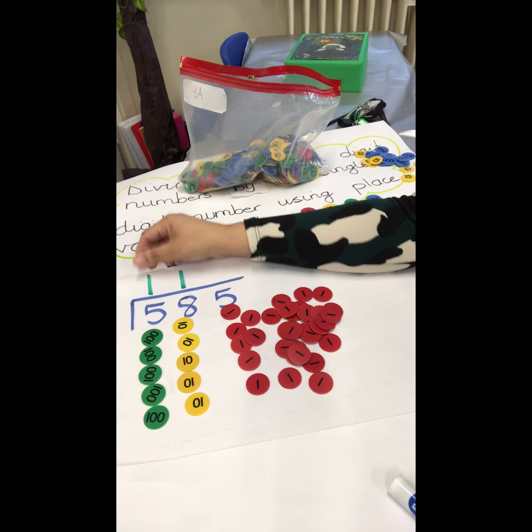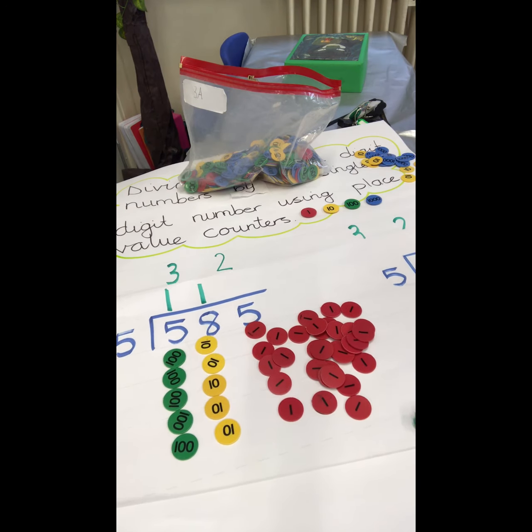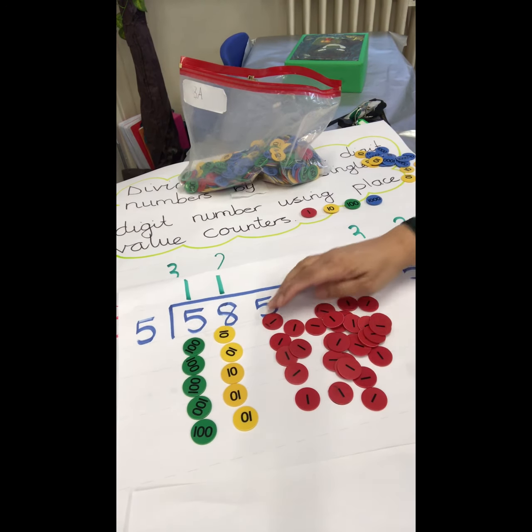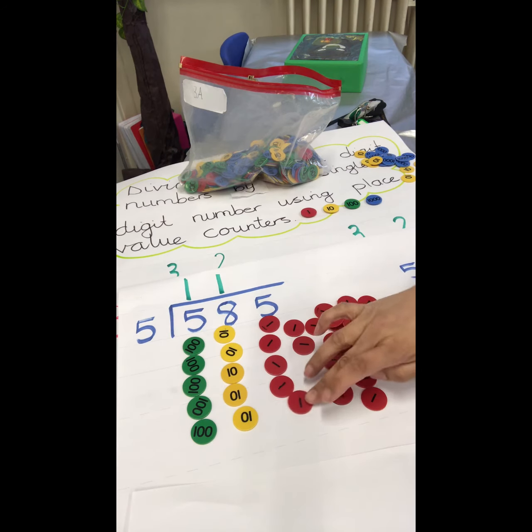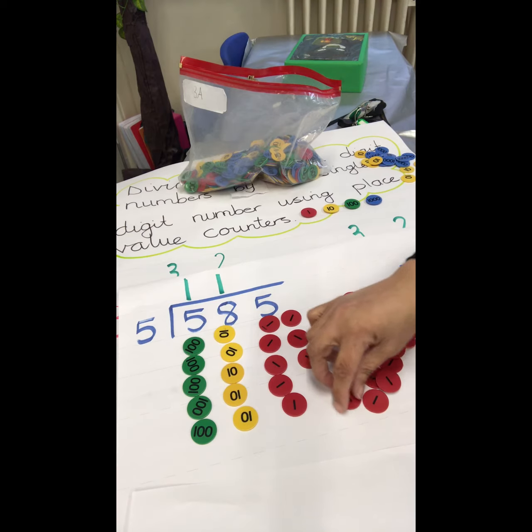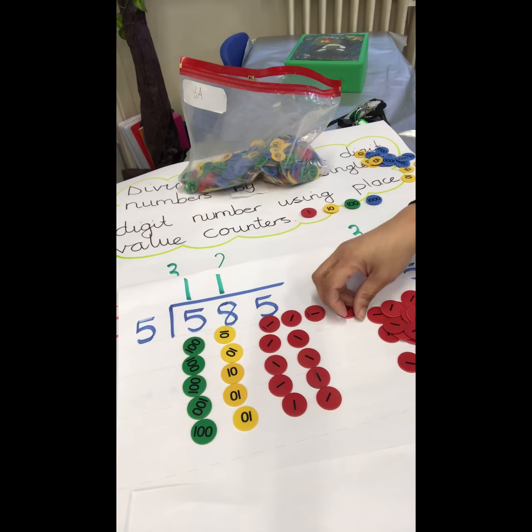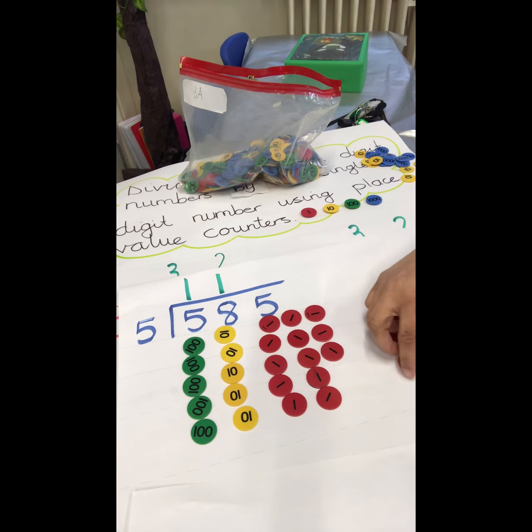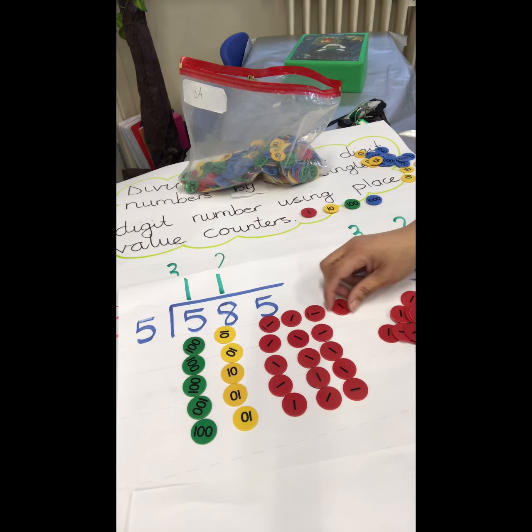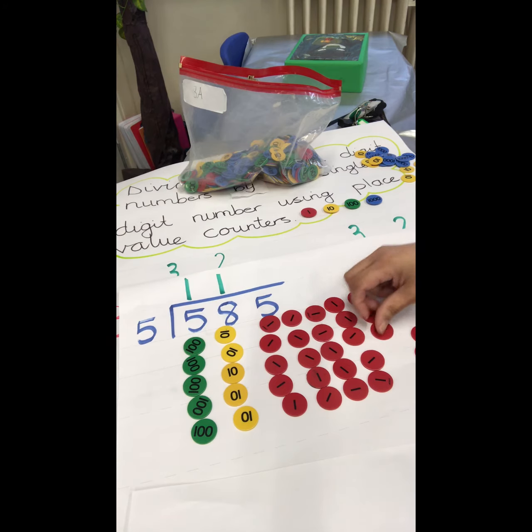So put it in groups of 5. So let's do that. You need to help me now. So let's count. 1, 2, 3, 4, 5. Good. 1, 2, 3, 4, 5. Great. We still have more left. 1, 2, 3, 4, 5.